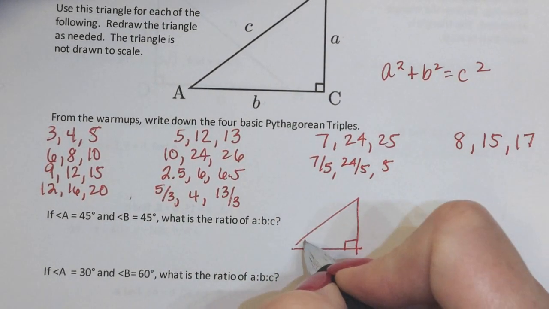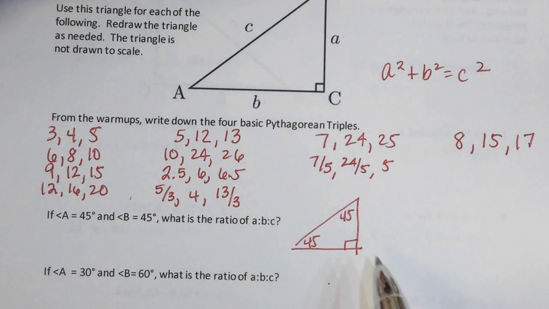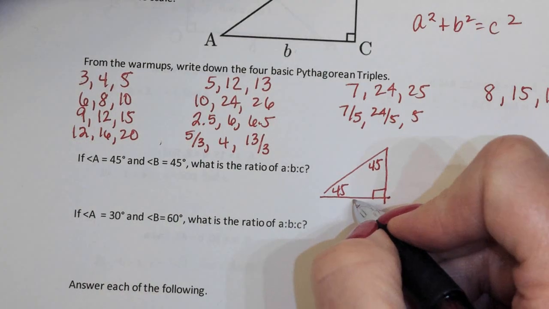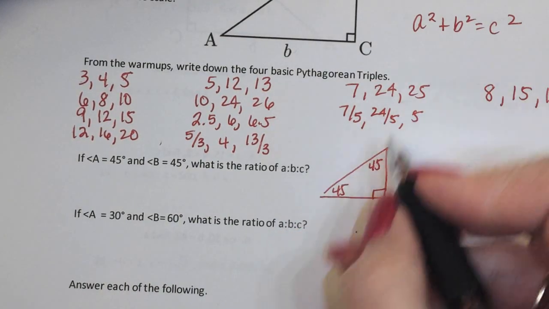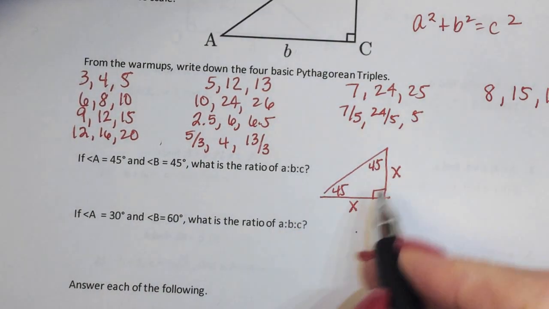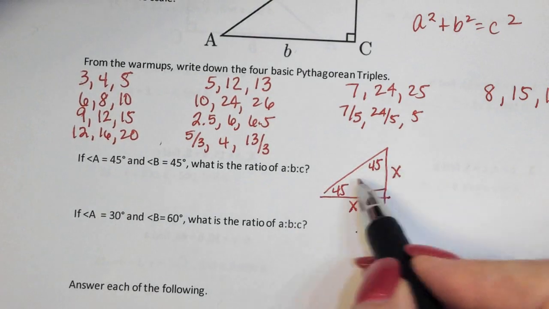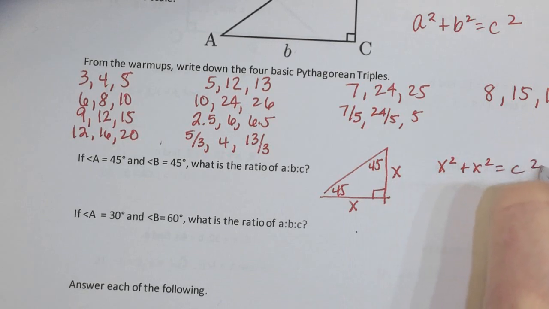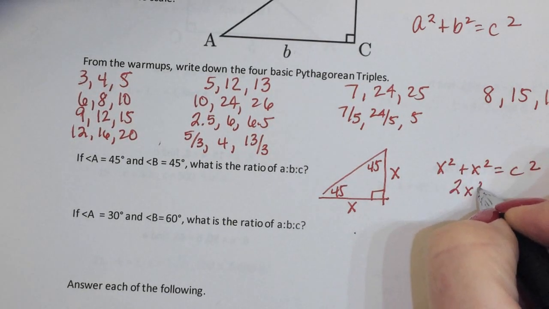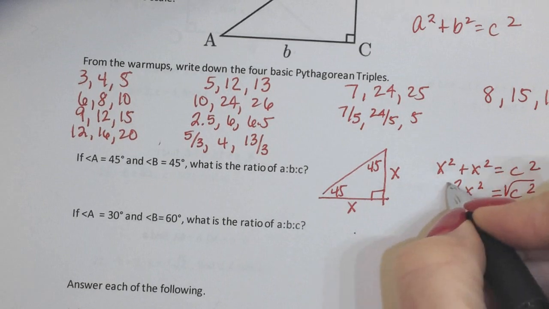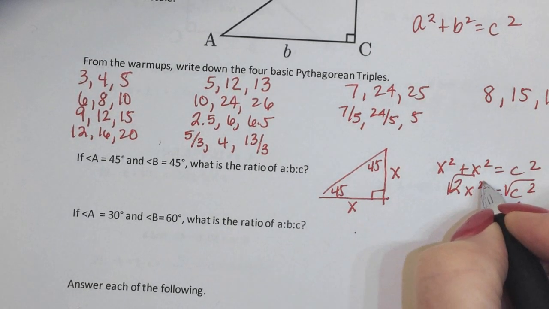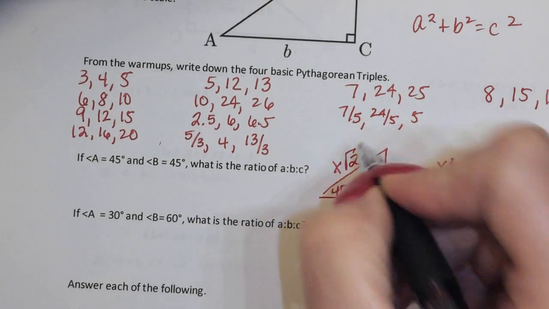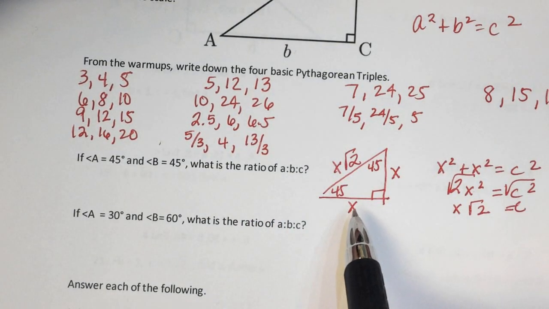All right, 45, 45, 90s. If we have a 45, 45, 90 triangle, you should remember from geometry that these legs have to be congruent. This is a leg, this is a leg. See how they form that L? These must be the same. If I want to figure out what this is, I can use the Pythagorean theorem. A squared plus b squared equals c squared. Add these two together, I get 2x squared is c squared. Take the square root, I get c equals the square root of 2x squared, which is x radical 2. That is the ratio of these sides.